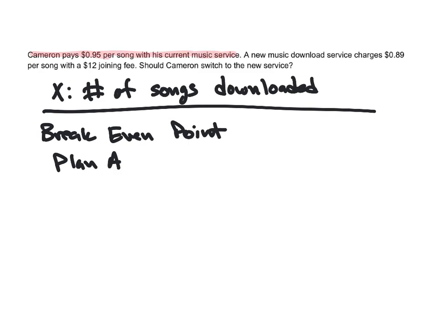And what we're going to label this as is 0.95 times x. And then we have plan B, which is a new service that charges 89 cents per song, but then a $12 joining fee.